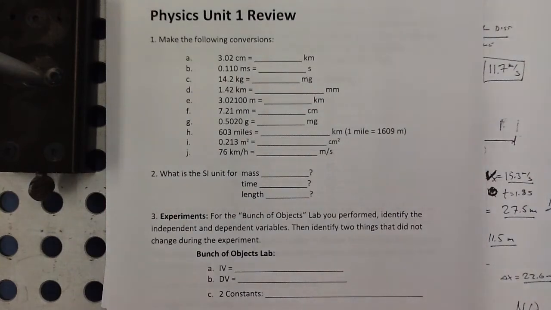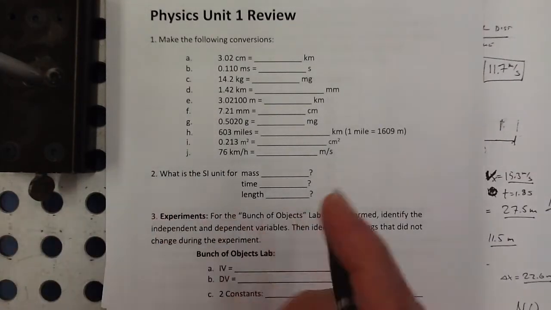Hey, I'm going to do the Physics Unit 1 review. You can use this to check your answers and get some reinforcement if there's any things you feel a little bit weak about.